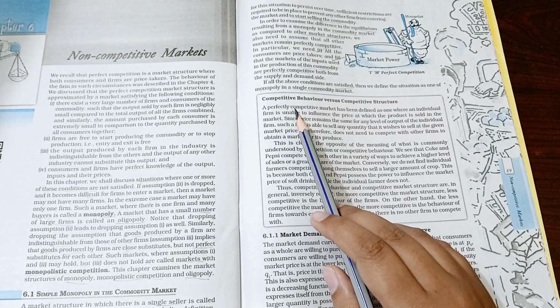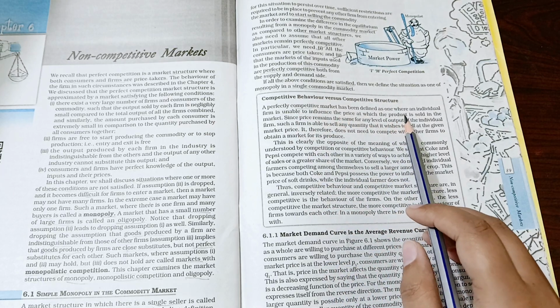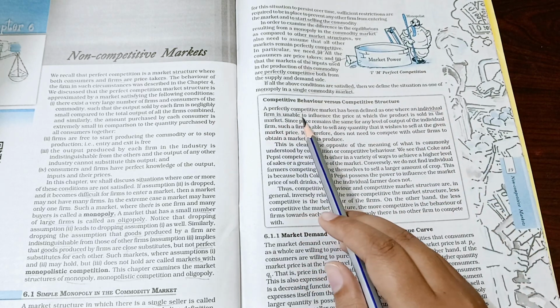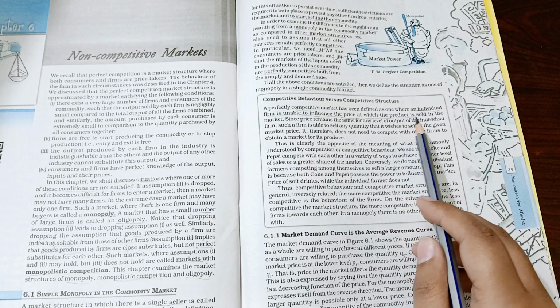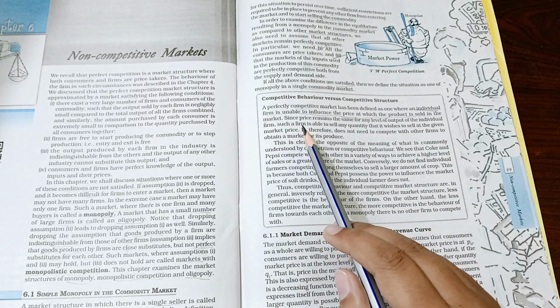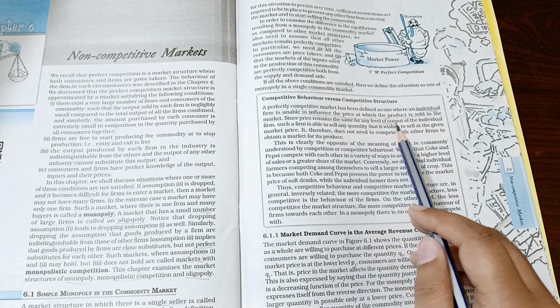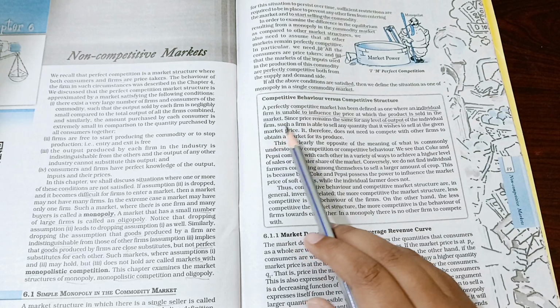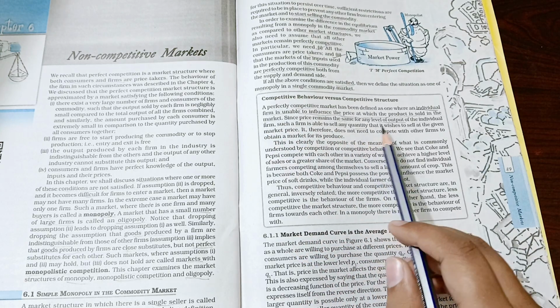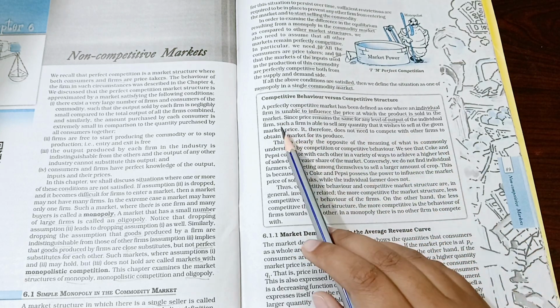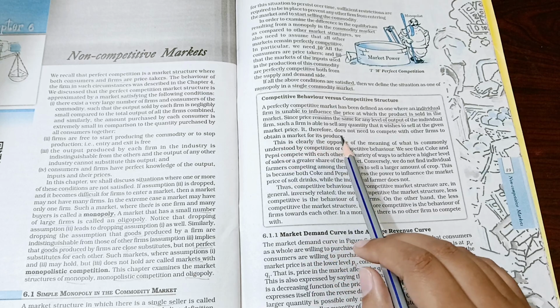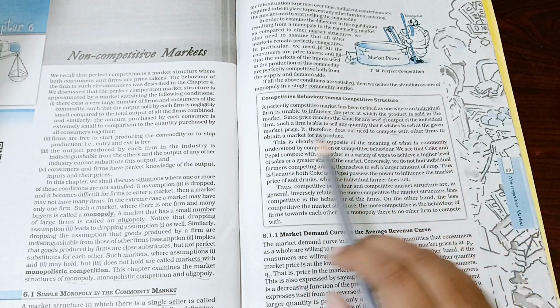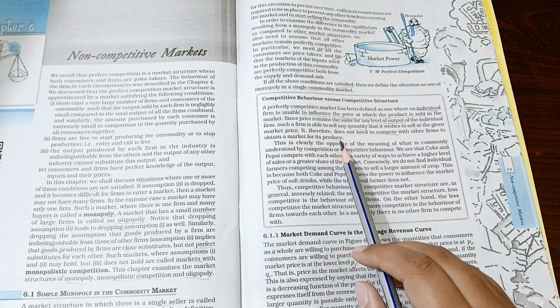Competitive behavior versus competitive structure. A perfectly competitive market has been defined as one where an individual firm is unable to influence the price at which the product is sold in the market. Since price remains the same for any level of output of the individual firm, such a firm is able to sell any quantity that it wishes to sell at the given market price. It therefore does not need to compete with other firms to obtain a market for its produce.